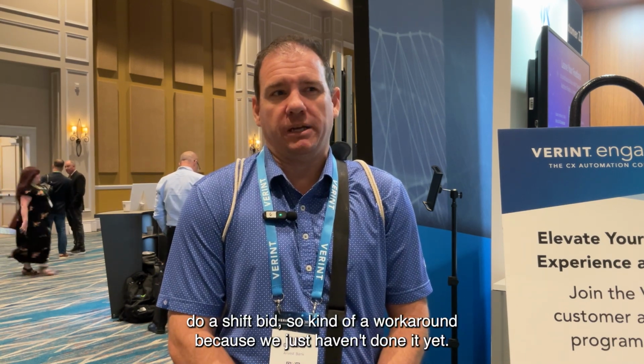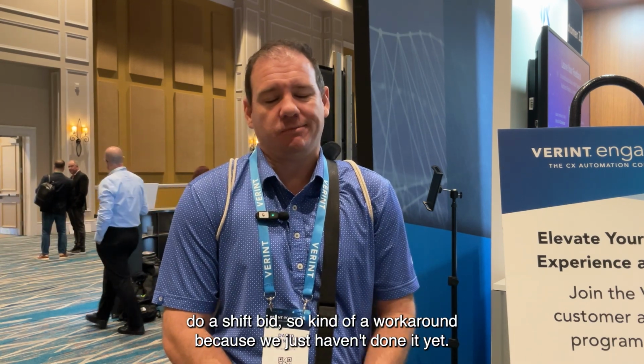We haven't leveraged the planner as well as we should have. Right now, if I want to do an FTE forecast, I do phantom schedules and do a shift bid. So it's a workaround because we just haven't done it yet.